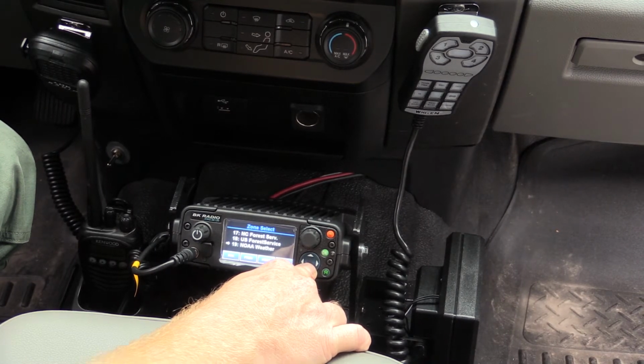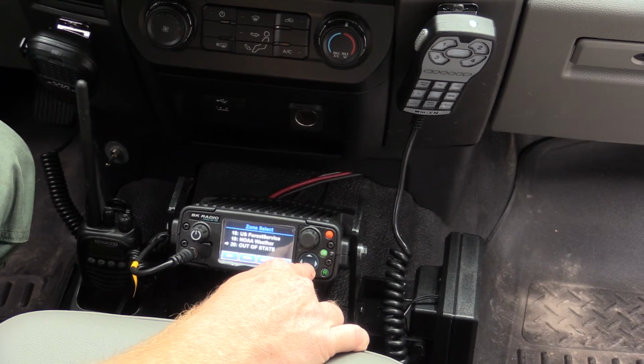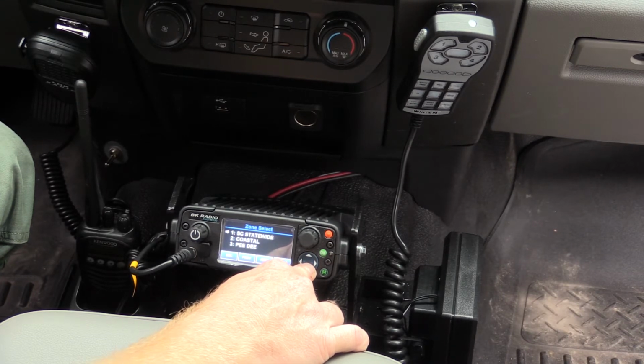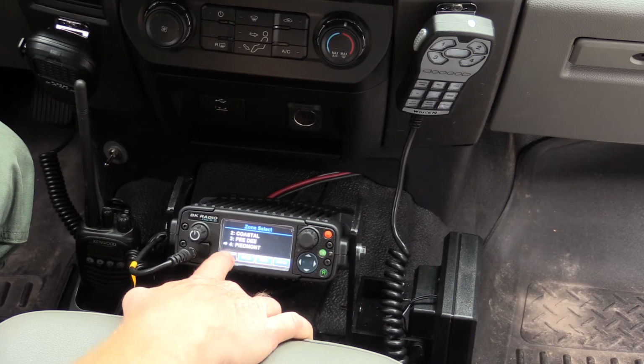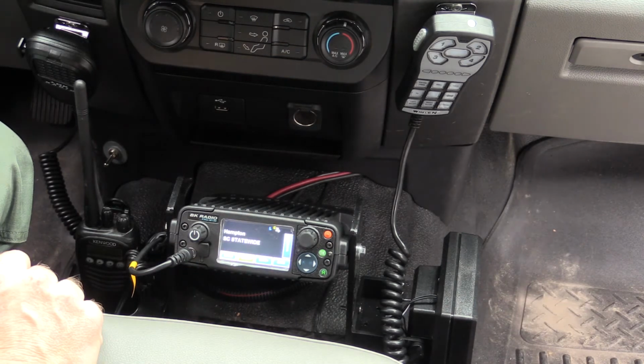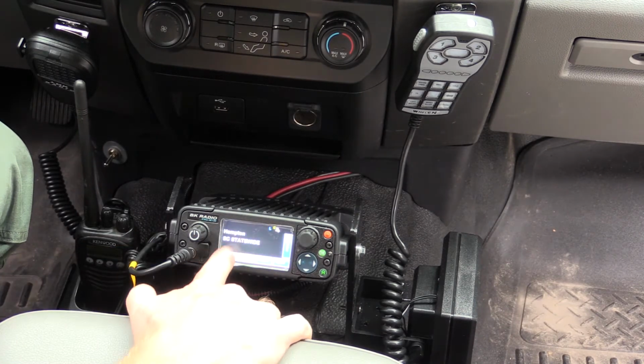You have a weather zone. Out of state. The out of state zone is if you go out of state, this is where you can accept a clone from another technical person out of state that's assigned to the fire. So as you see, there are a number of zones in this radio. To get out of that, you escape. Still back in statewide.